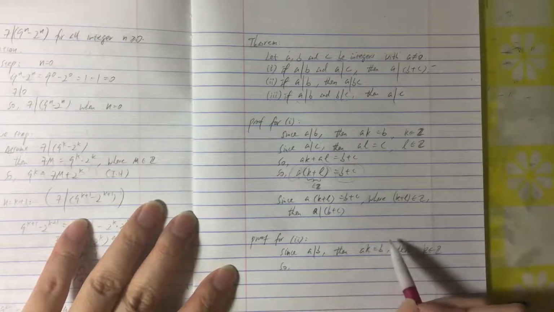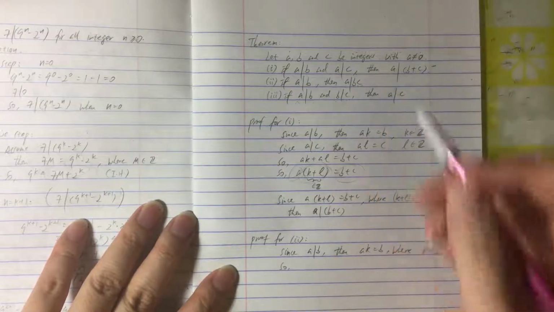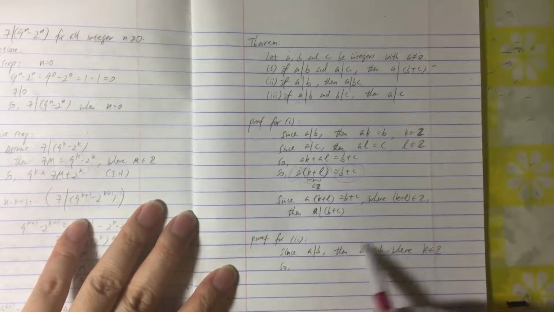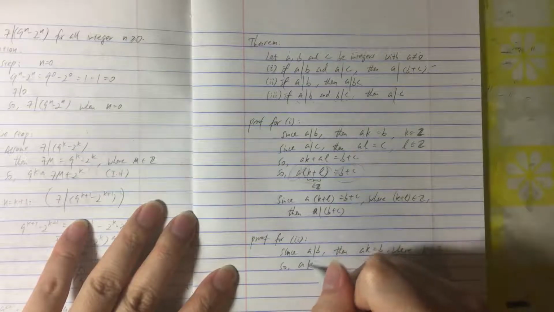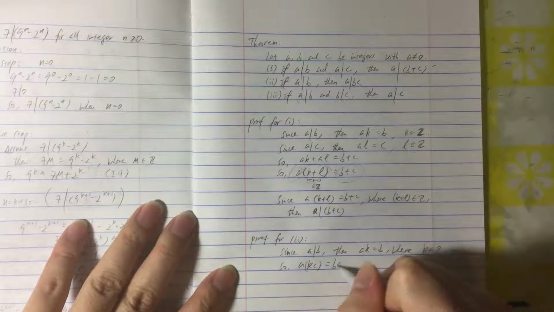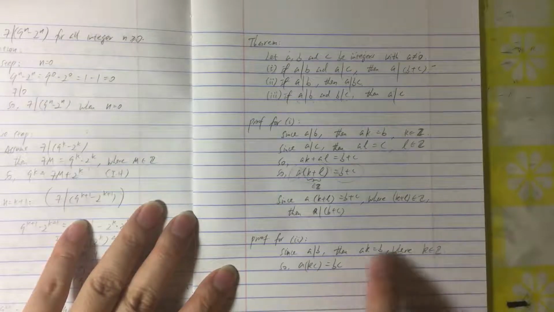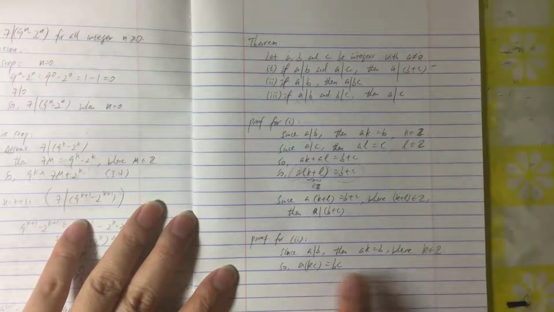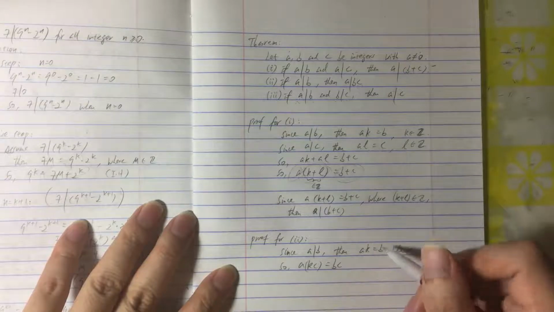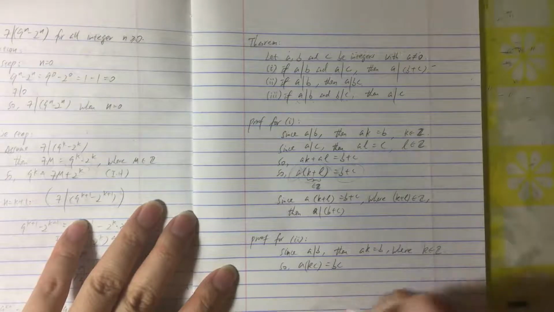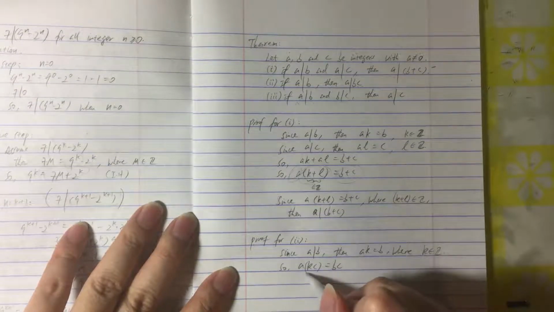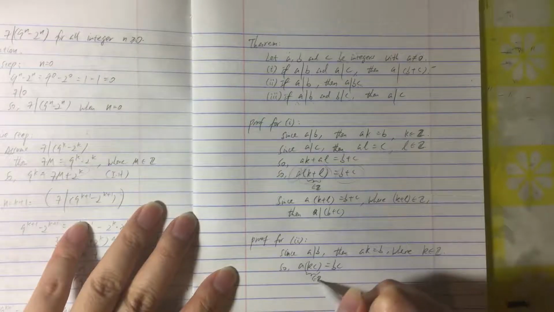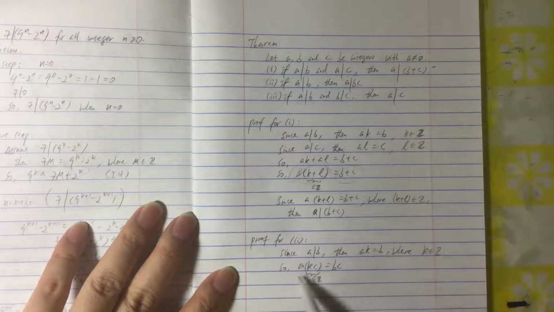In this equation, I try to have BC here, so I can multiply both sides by C. I have AKC equal to BC. And since K is an integer and C is an integer, KC is an integer.